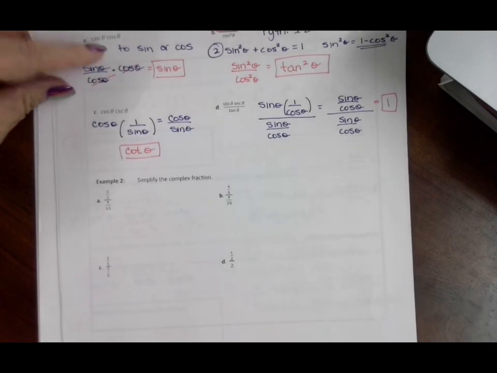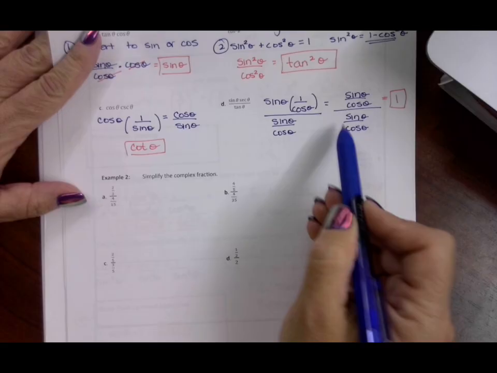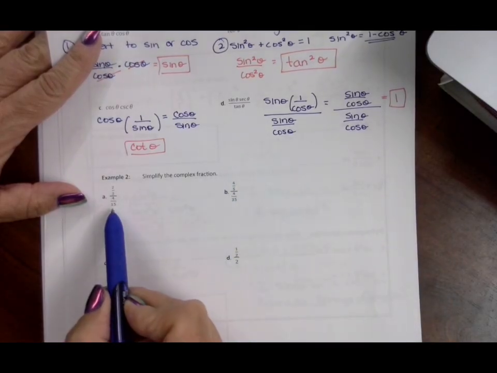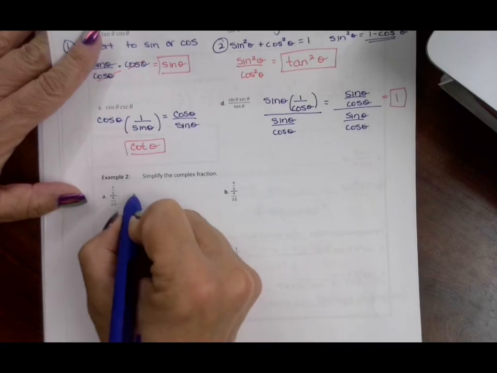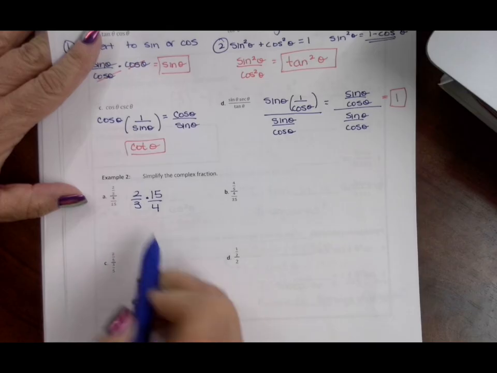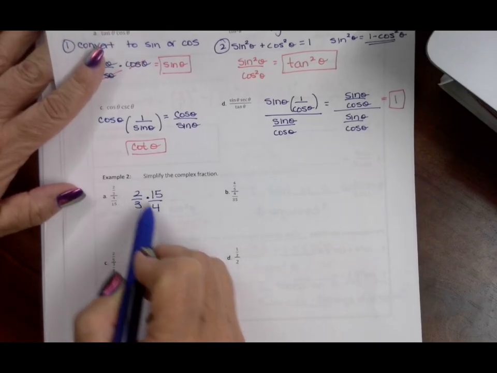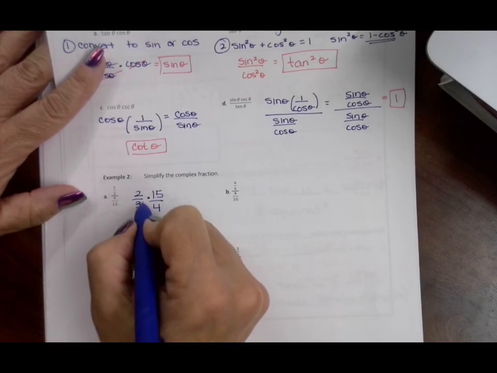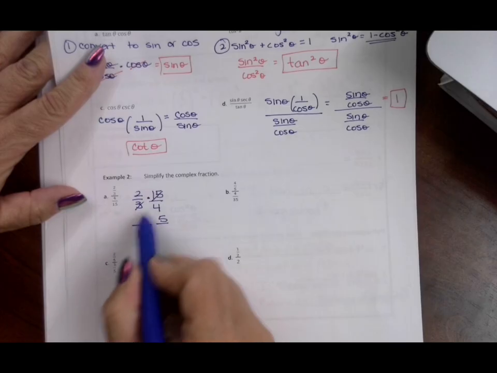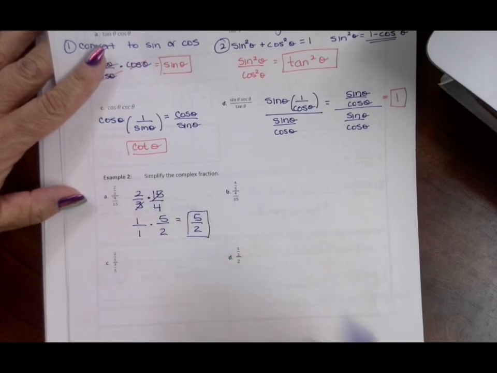All right, now this is important because we're going to go back to old school fractions, and we did this on the other side, but our trig functions are going to get more complicated, so we're going to go through and just practice these really quick. So what I have here is 2/3 times 15 over 4. Now I could multiply across the top and the bottom, but it's better if I simplify first. So if I simplify this, what I end up with is 5 and 1 and 1 and 2. So this whole thing simplifies to 5 over 2.